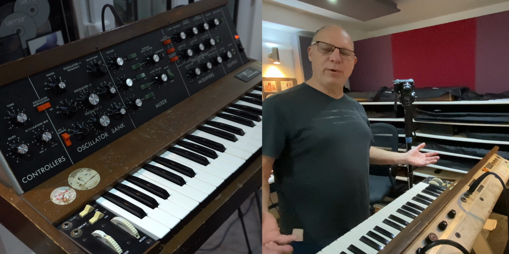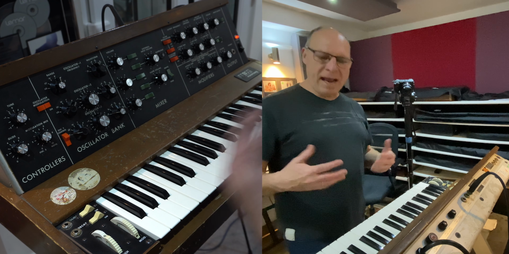Okay, so that's a quick summary of the Minimoog and some of the sounds you can get out of it and how to get the sounds out of it.